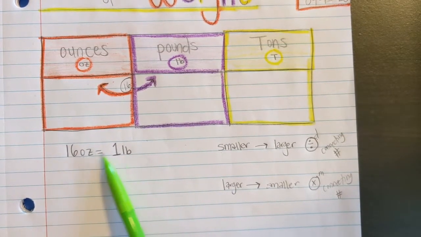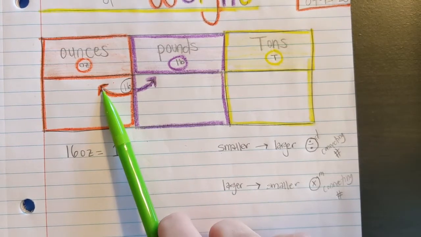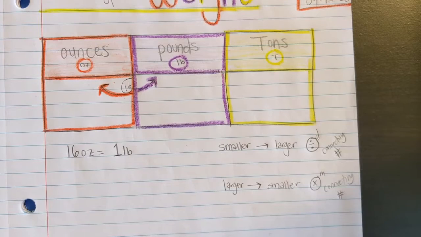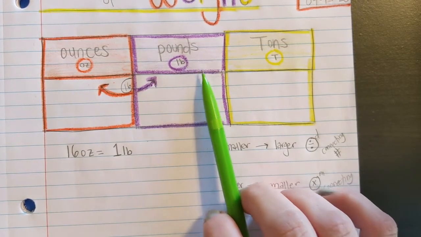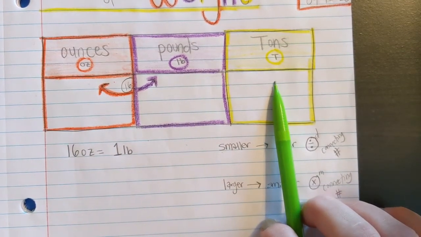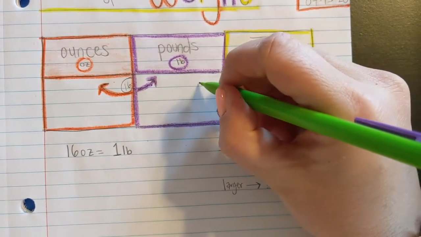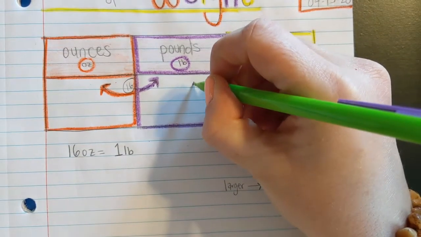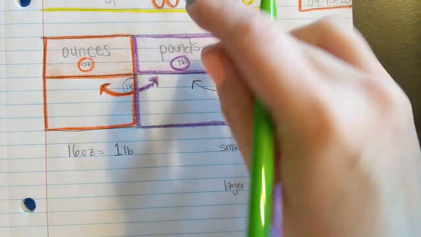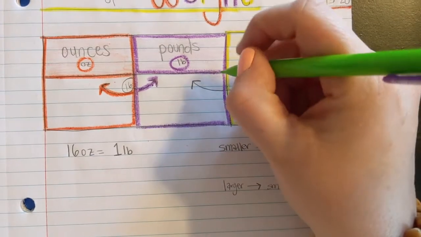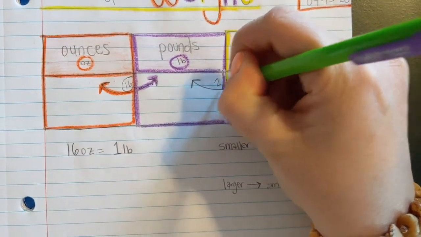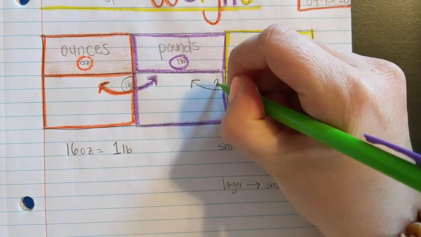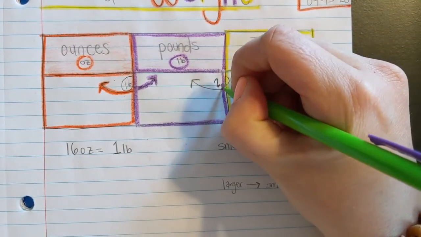So 16 ounces is 1 pound. So to get from ounces to pounds, the connecting number is 16. You need to now know what the connecting number is from pounds into tons. This number might surprise you. But to get from pounds into tons, or from tons into pounds, the connecting number there is 2,000. I don't even know if you can see it very well through there, but that's a 2 and a comma.